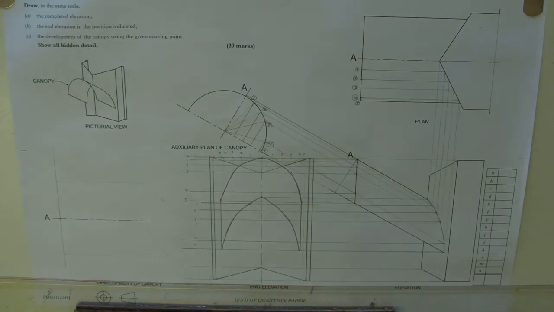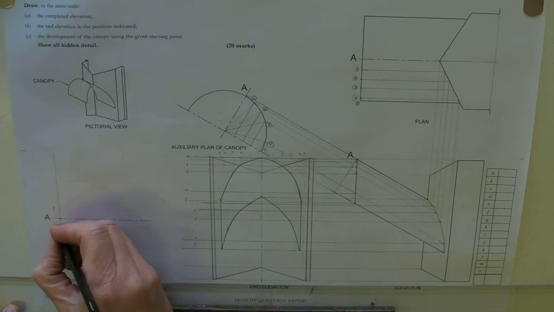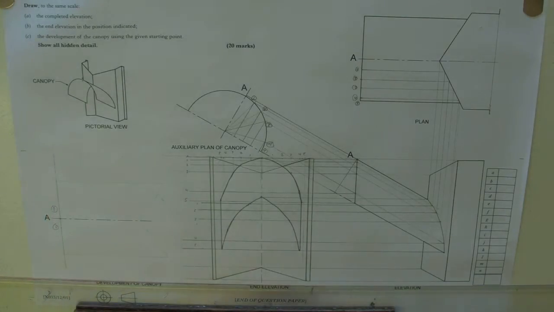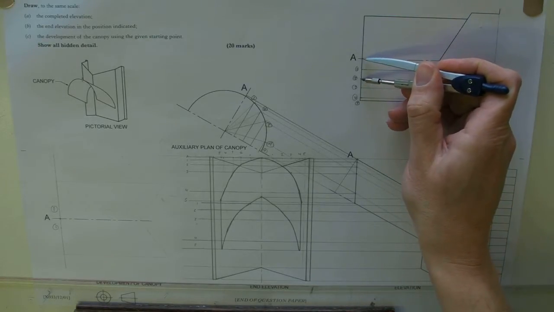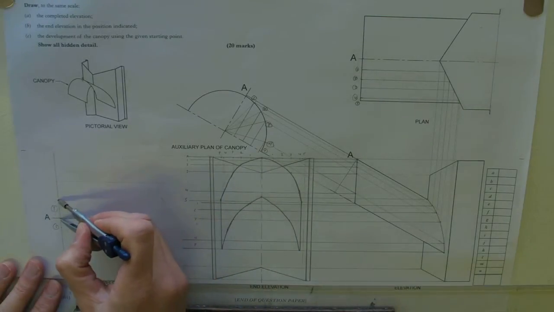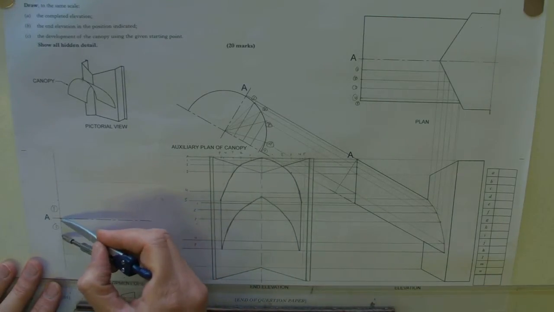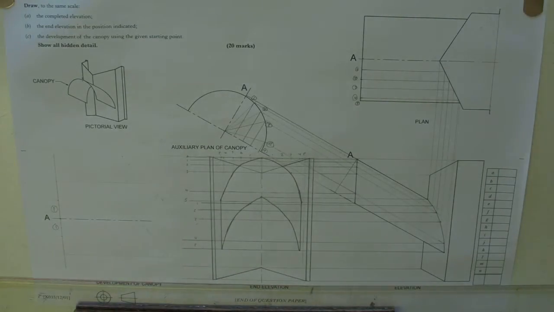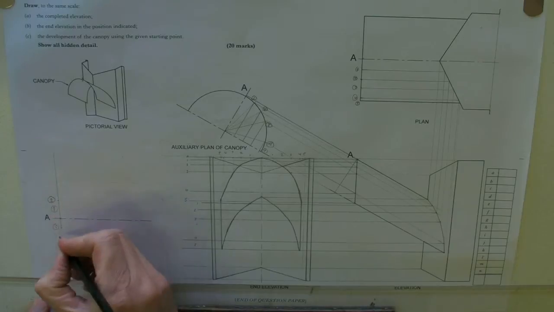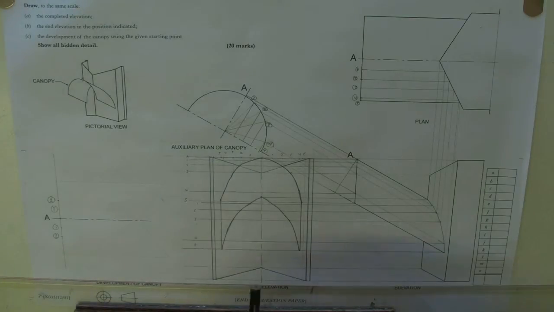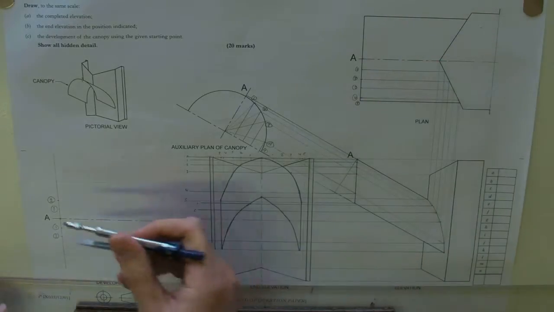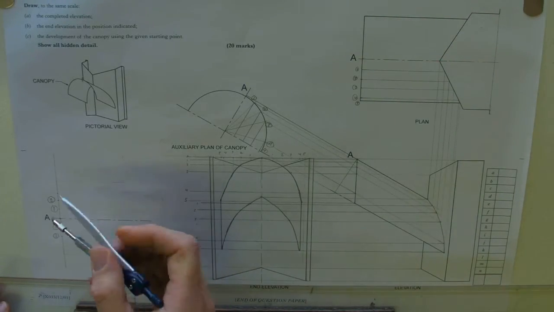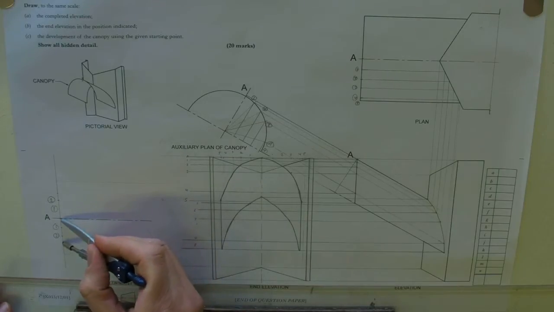So measure to 1, mark a point, turn it over, mark a point. So that's 1 and 1, nice and clear there. Then measure again from the same point, because that ensures consistency, to 2, turn it over to 2, and label that up, so that's 2 and 2. Then to 3, mark a point there, mark a point there.